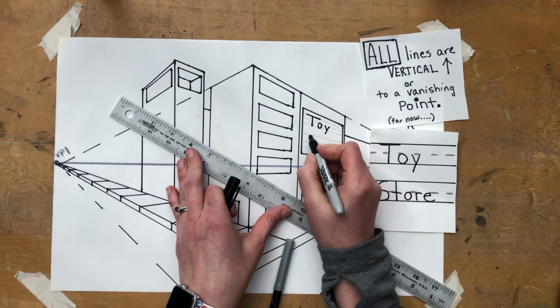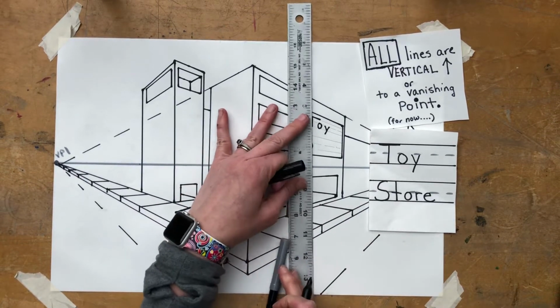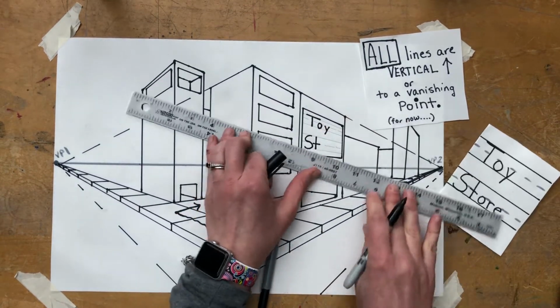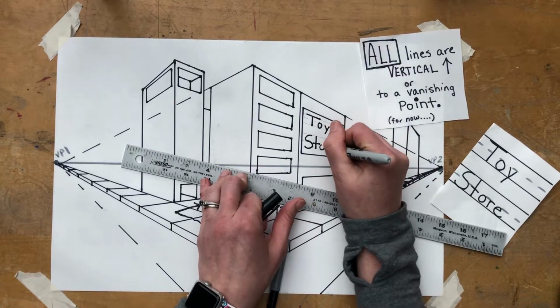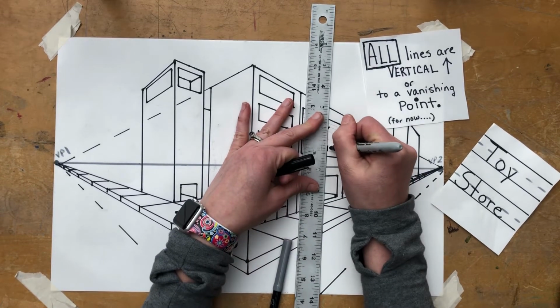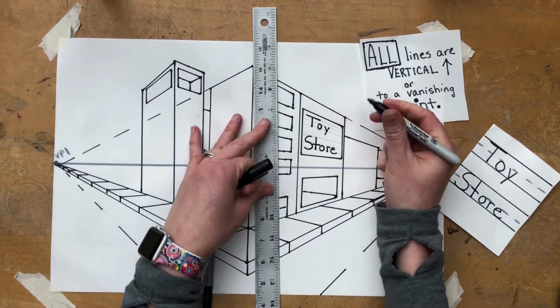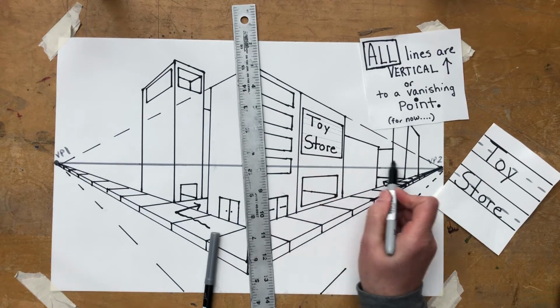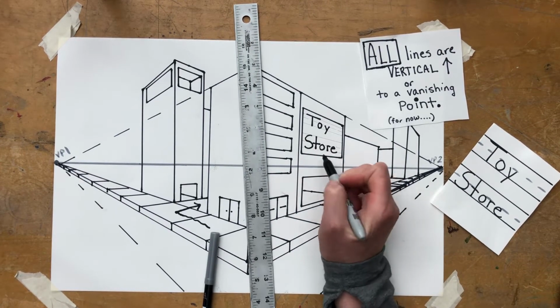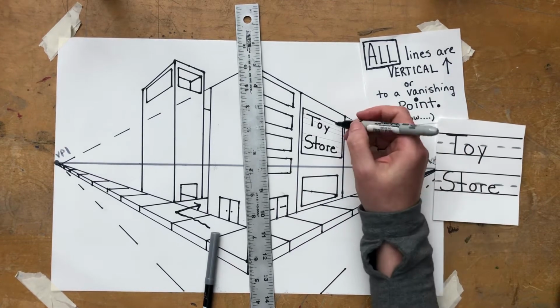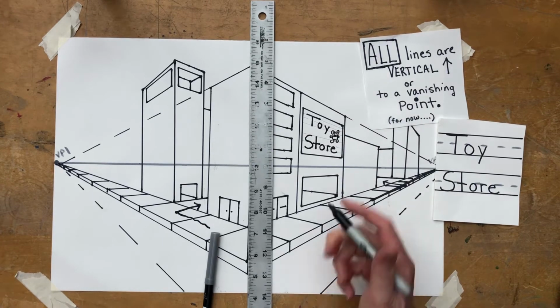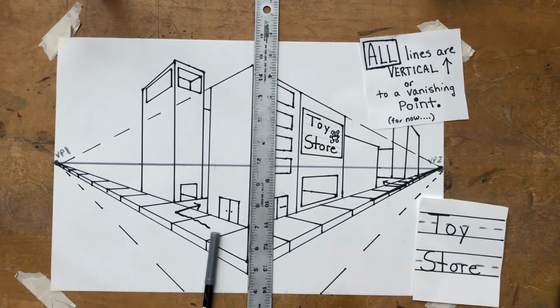And then store, of course, the S can fit within that section. The T can be as vertical as possible. That goes to VP2. The O, vertical for the R. And then the E. And then we could color it up or add block lettering or so on, but that's kind of the guide so that your letters also get smaller as they go closer to the vanishing point, and they're as vertical as possible. If you wanted to draw a little toy or a little bear or something like that, you could freehand that, I suppose, within the sign to make it a little bit more decorative, but for the letters, try to get it technically accurate if you can.